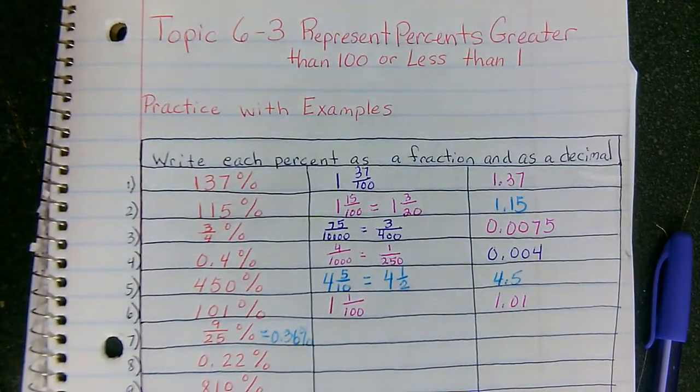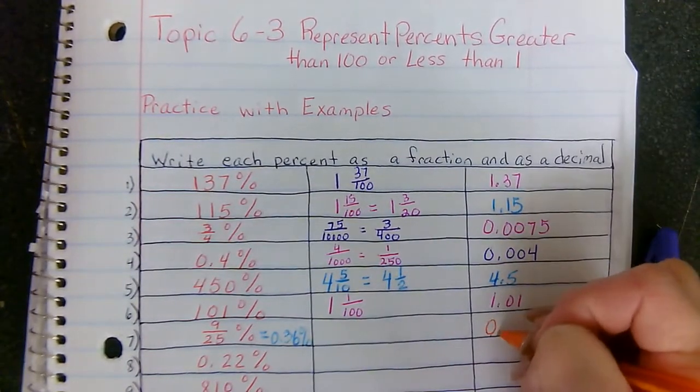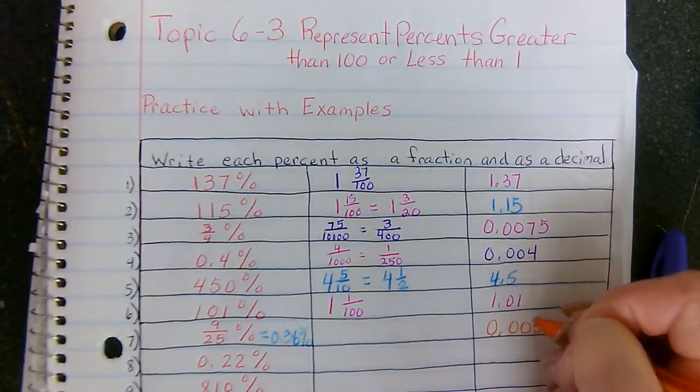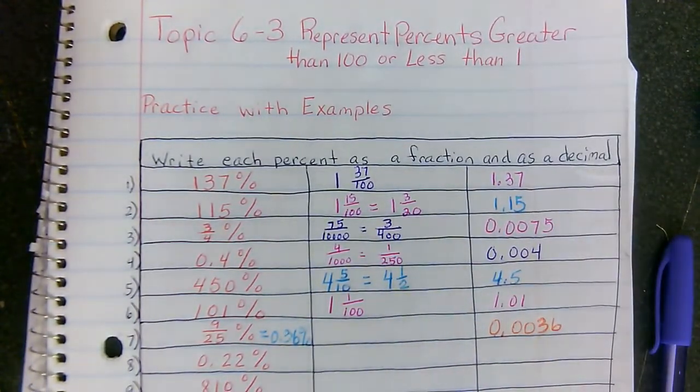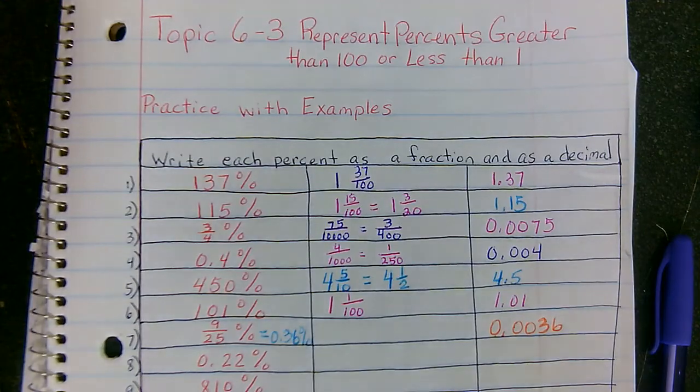And then what I would do here is I'd move the decimal to the left 2, and I got 0.0036.